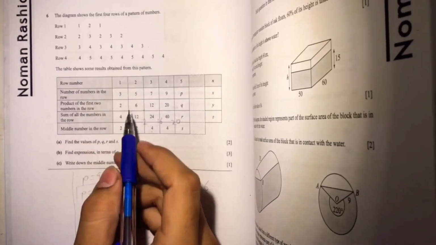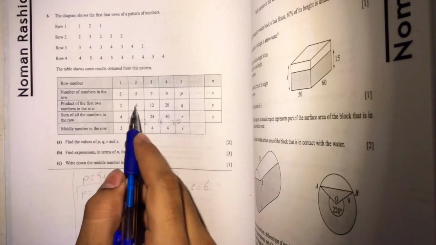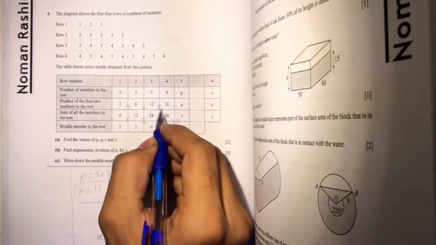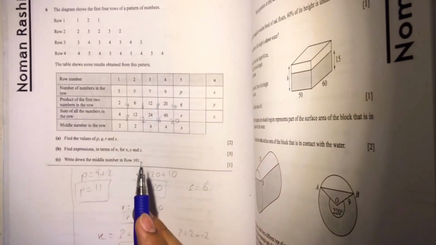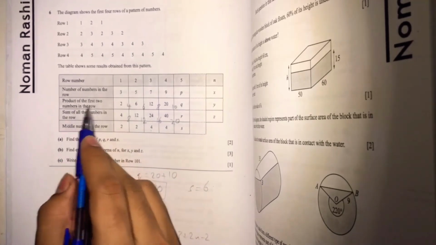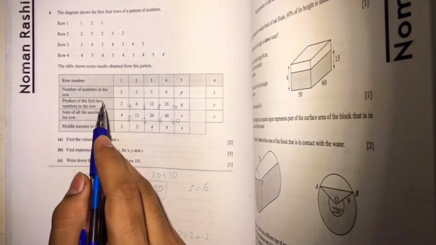Now to find y, we can see that the difference between numbers is increasing by 2 each time. So there isn't an obvious pattern over here. We'll have to derive a formula ourselves. This row shows the product of the first 2 numbers in the row.